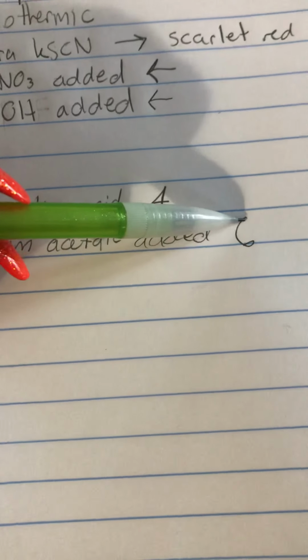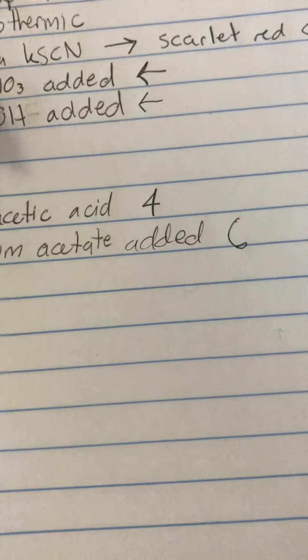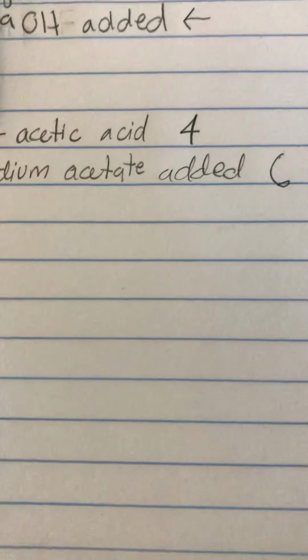So the solution became more basic, 6 being closer to 7, because according to chemistrystackexchange.com, sodium acetate makes acetic acid, a weak acid, dissociate 100% into ions by stealing H+ ions to create a basic solution, since bases are proton acceptors.